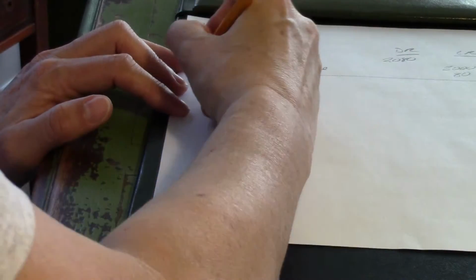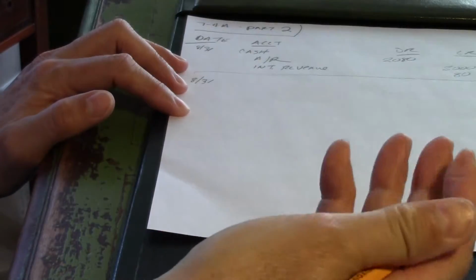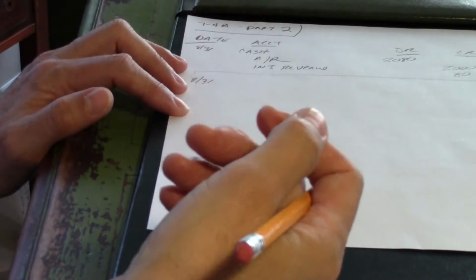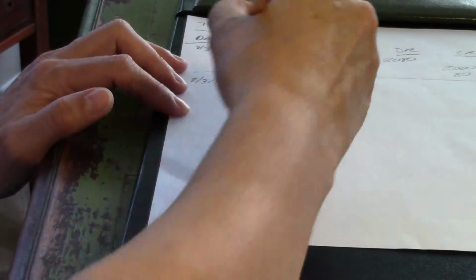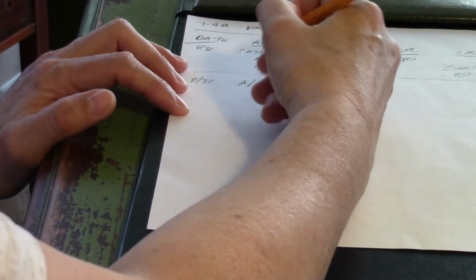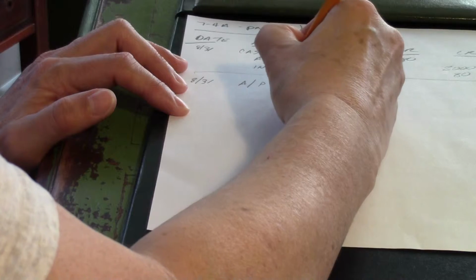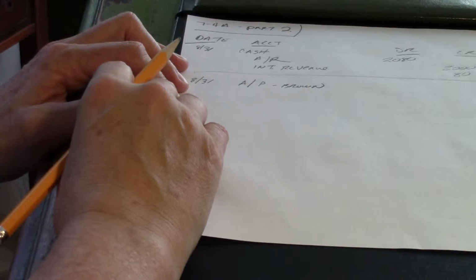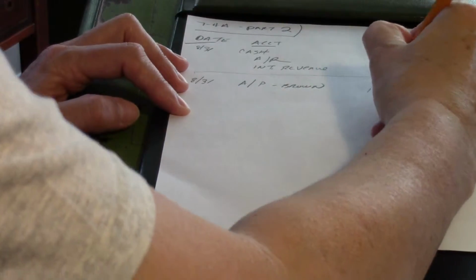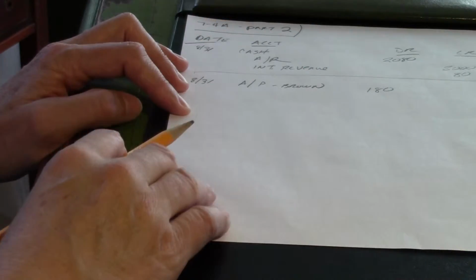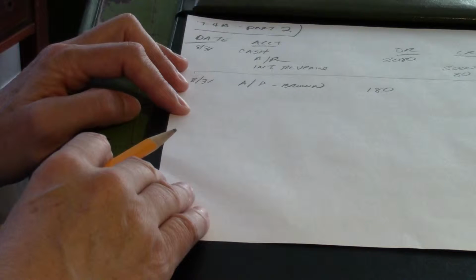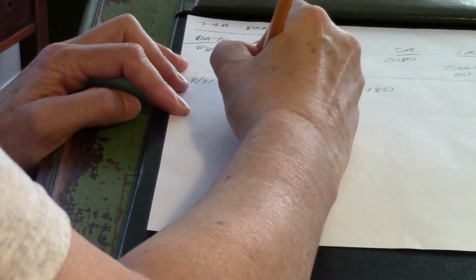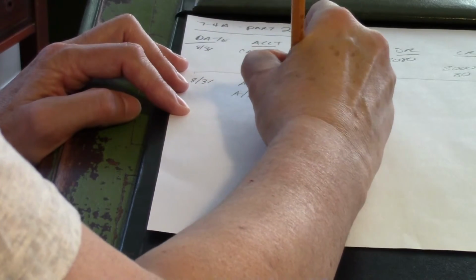So first of all, we had that account payable from Brown that we made the mistake on, right? So accounts payable, Brown, 180. So we owe Brown still 180. The account receivable that Murdoch paid on us, but a check bounced.